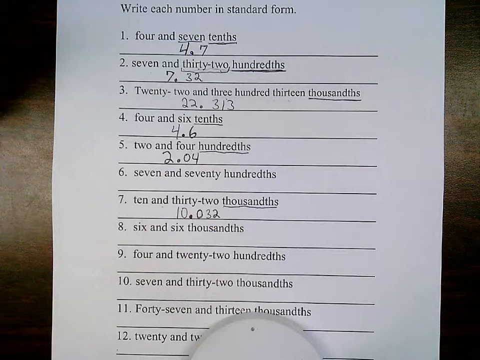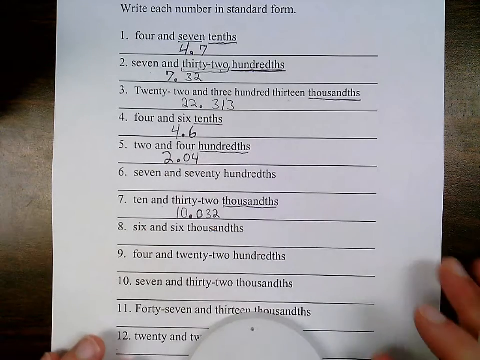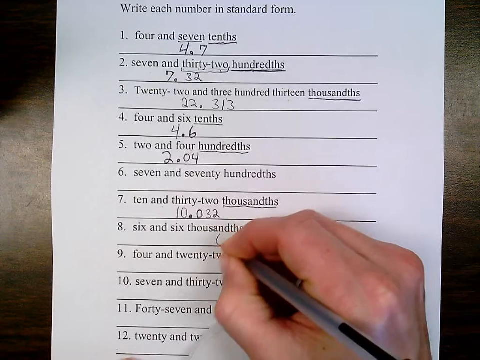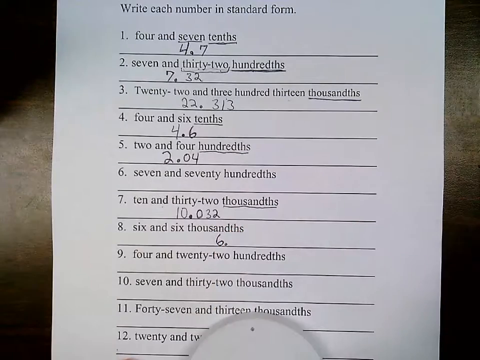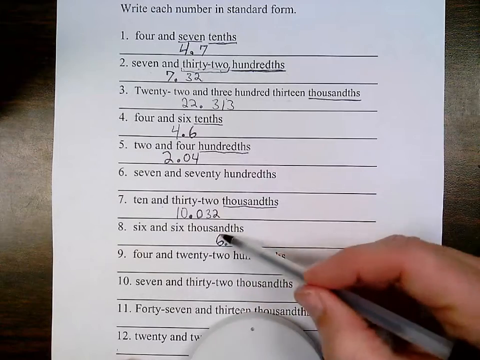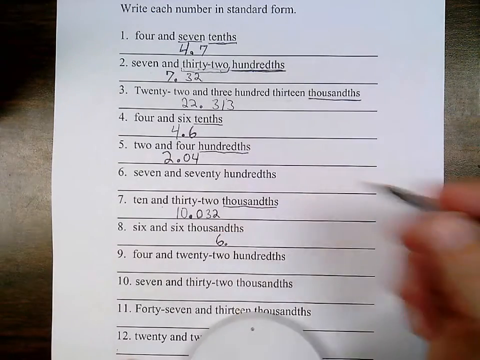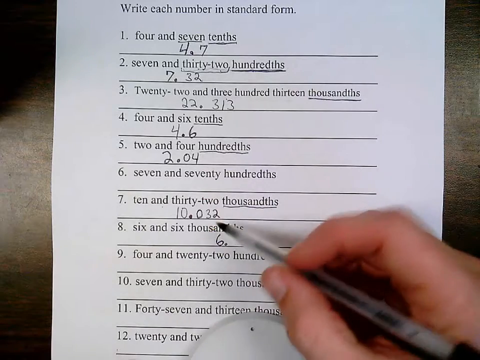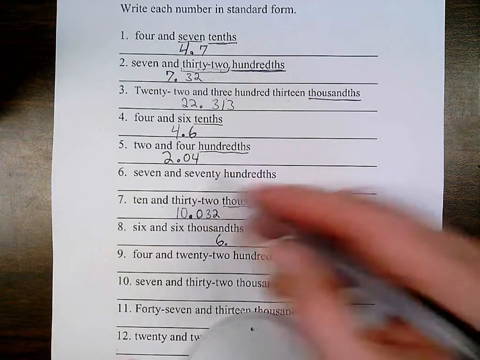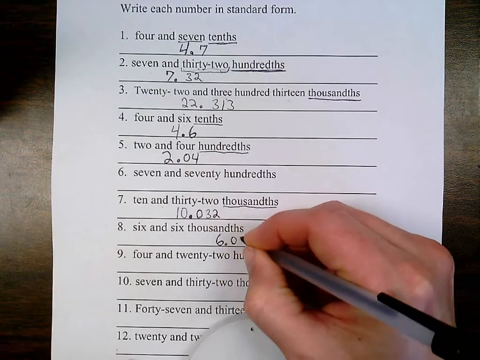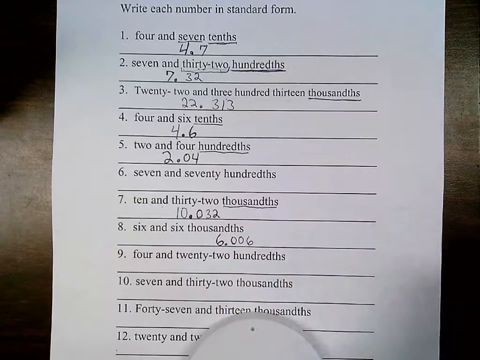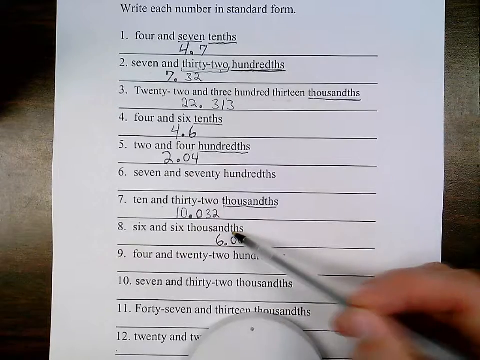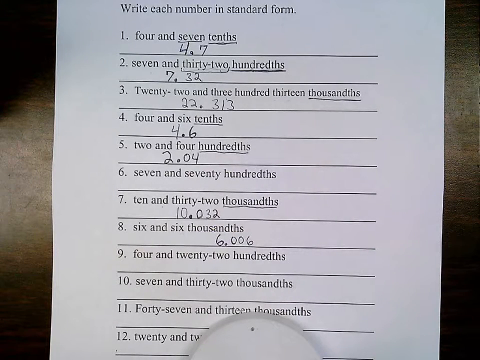That will give me my 10 and 032 thousandths. Next one down, 6 and 6 thousandths. So I write my whole number and my decimal and the 6 thousandths. Once again, thousandths tells me 3 decimal places, so I put 0 0 and then 6. That gives me my 6 and 006 thousandths. So if it's tenths, there's only 1 decimal place. If it's hundredths, there's 2 decimal places. And if it's thousandths, then there are 3 decimal places.